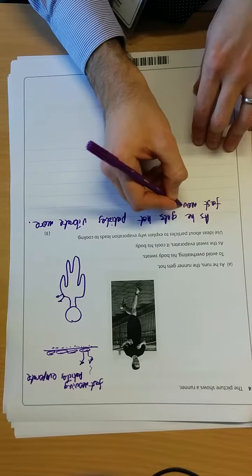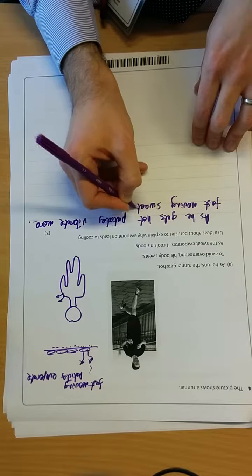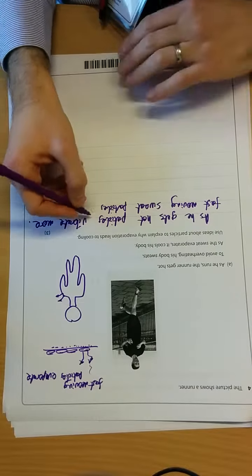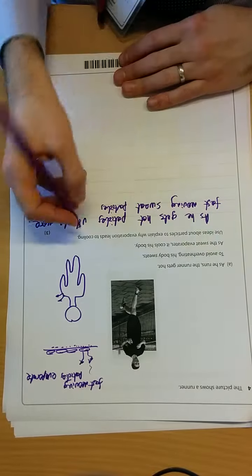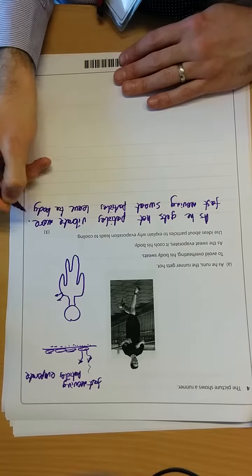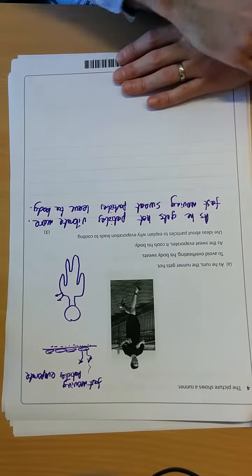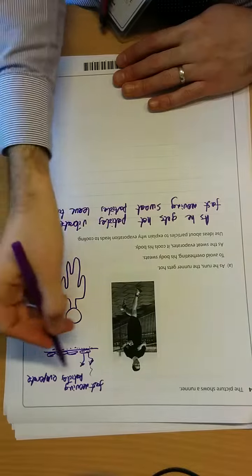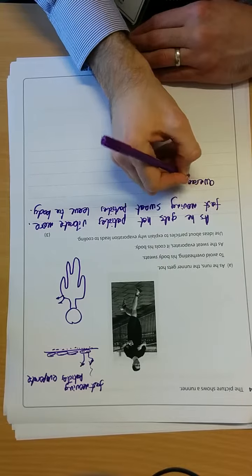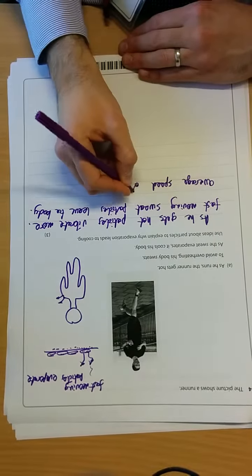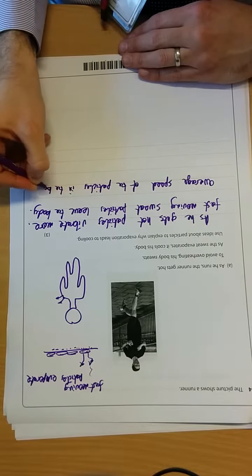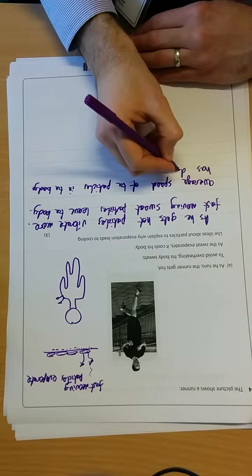The fast moving sweat particles, because it's hot, the sweat is hot, fast moving particles, sweat particles leave the body. Now what that means is that in total, the average speed of the particles in the body has decreased.